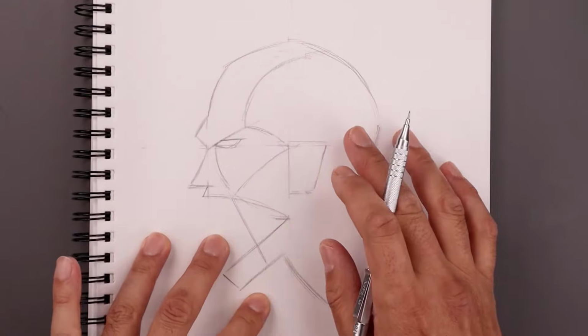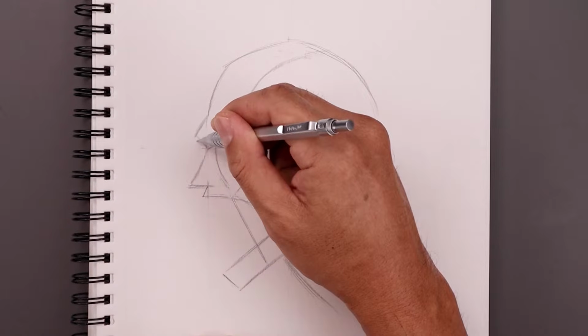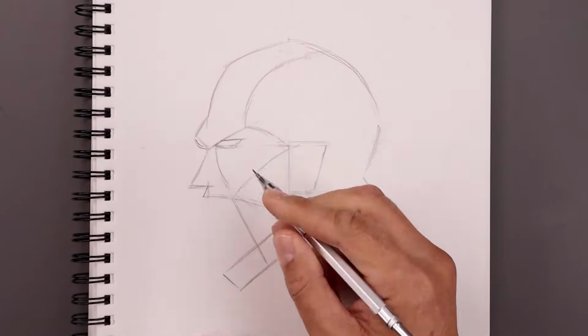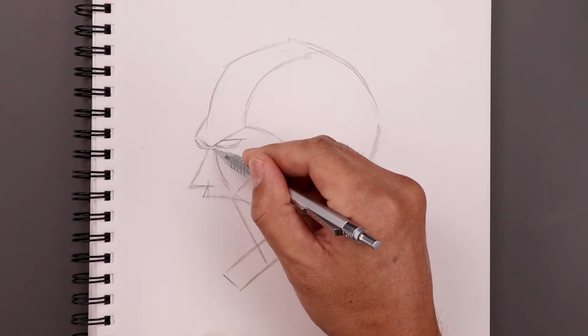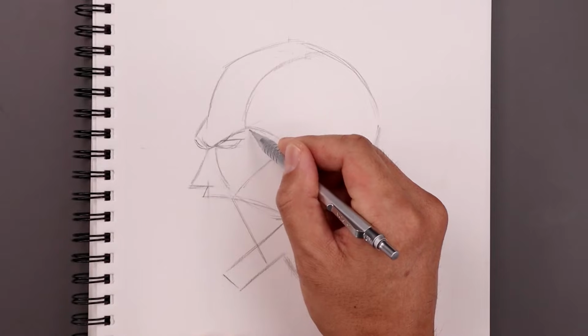Now that we have our clean drawing, we can go back and refine our shape and add some more details. Now I always like to start with the eyes. We'll start with the brow, just adding some shape along the bottom edge. Just adding some more folds as we go. Just going across the eye towards the outside.